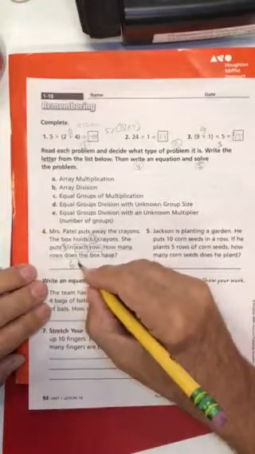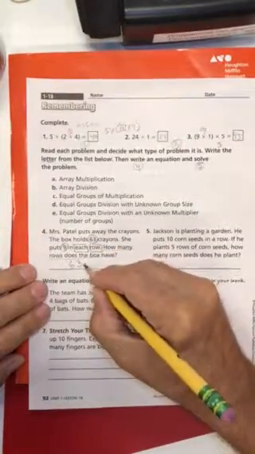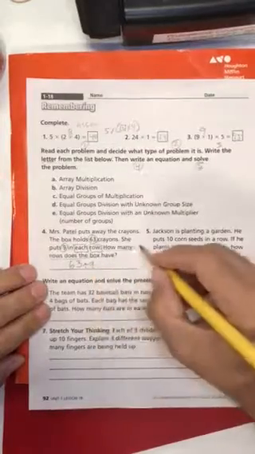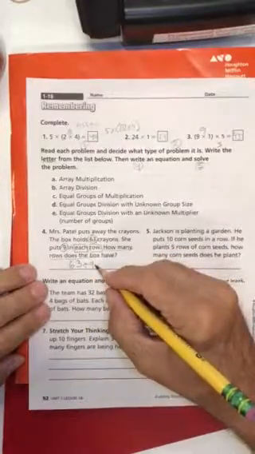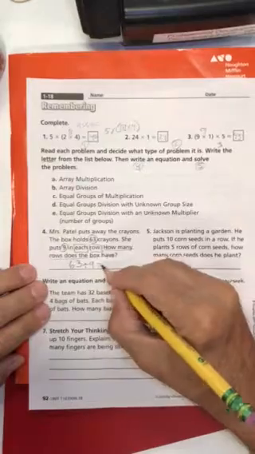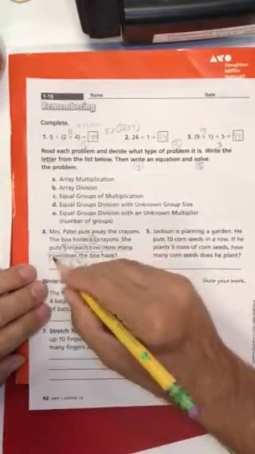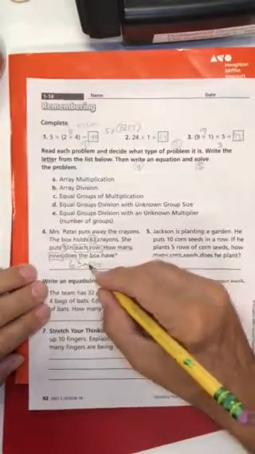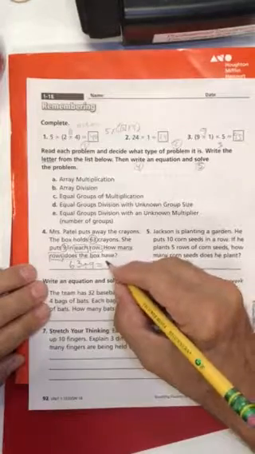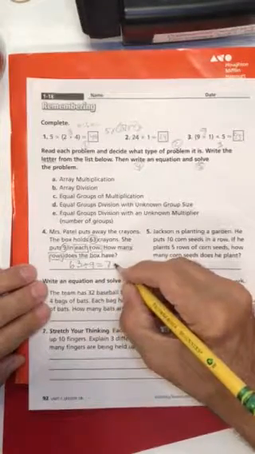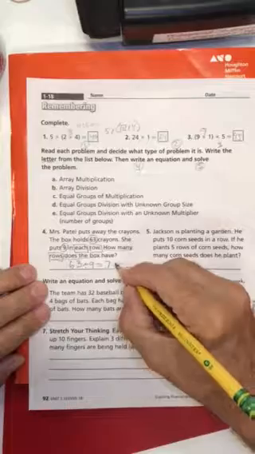So you put the total out in front, you divide it by the number, there's 9 in each row. So to figure out how many rows, you divide. 9 goes into 63 7 times. 7 rows.